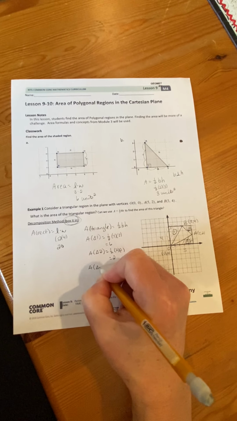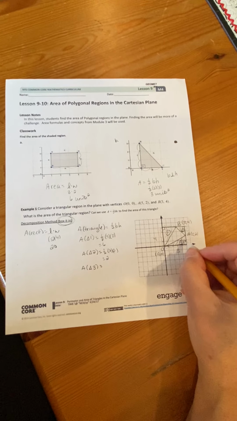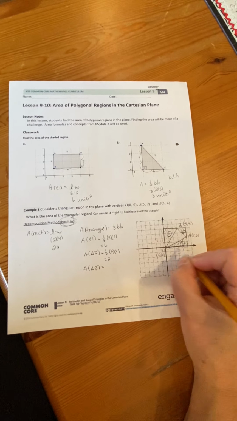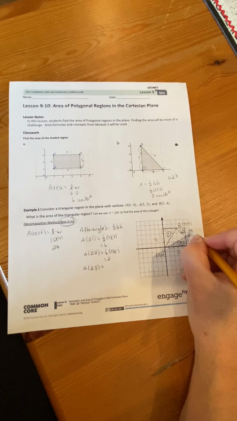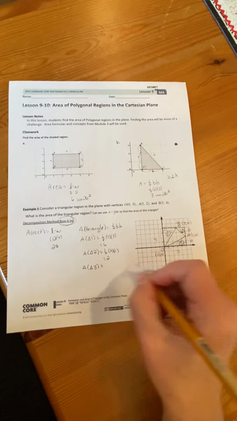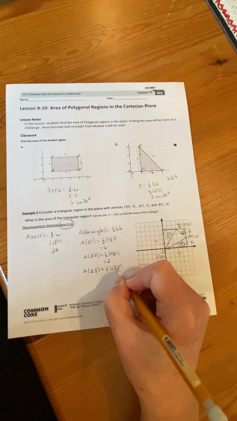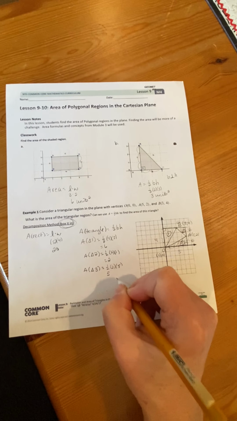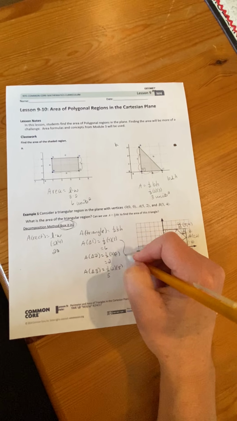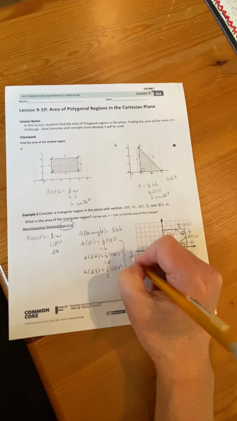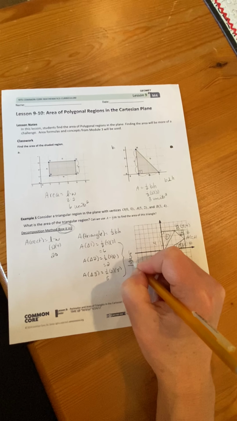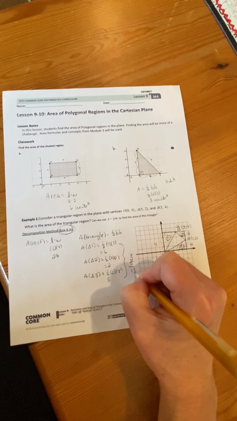And I'm going to find the area of triangle 3, and that is 2 by 5. All right, so now that I've found all those areas, so 2 times 5 is 10, half of 10 is 5, I'm going to add them up. So 6, 2, 5, that adds to be, of course, 13.